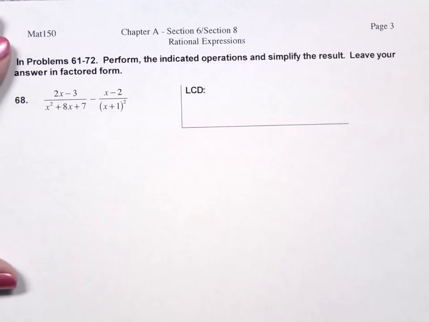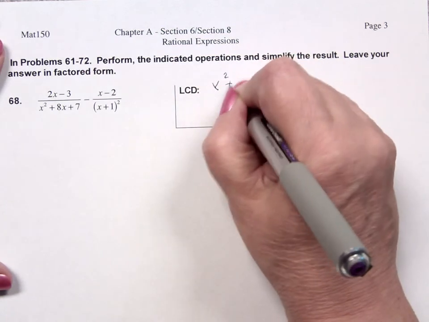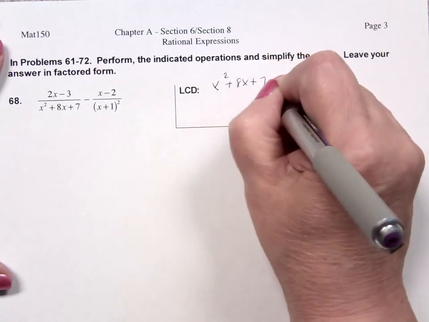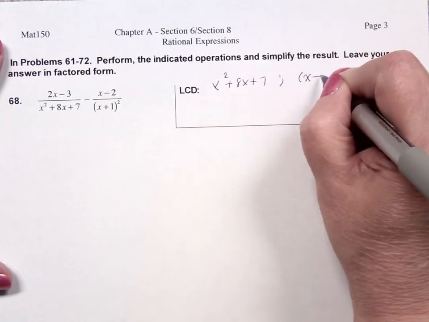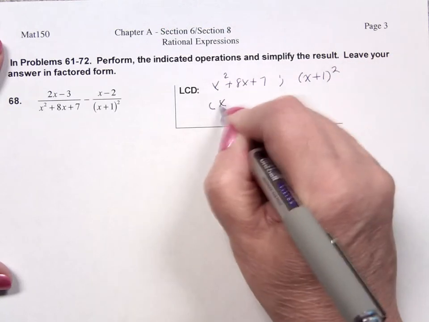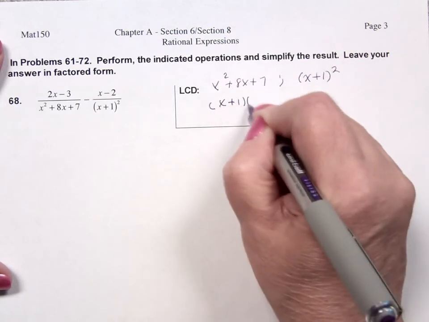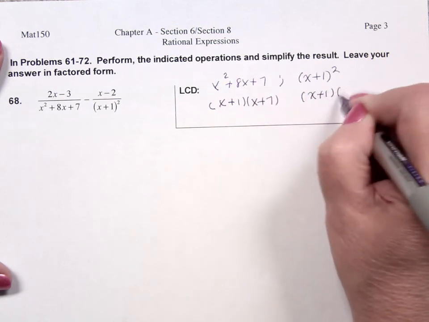Here we go. First thing I need to do is find the LCD between x squared plus 8x plus 7 and (x plus 1) quantity squared. Well, this factors into (x plus 1)(x plus 7), and this is (x plus 1)(x plus 1).